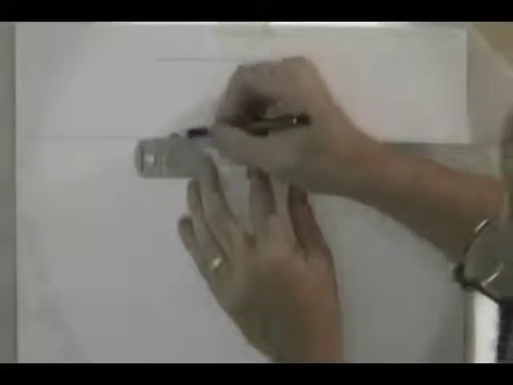Then, from your center vanishing point, again find the 2.5 inch mark. Mark off 0 here and 5 over here. Now we're going to draw a parallel line, basically at a 90-degree angle here.